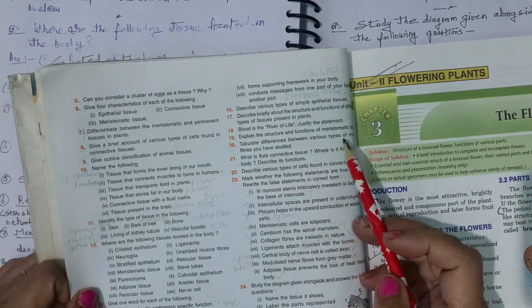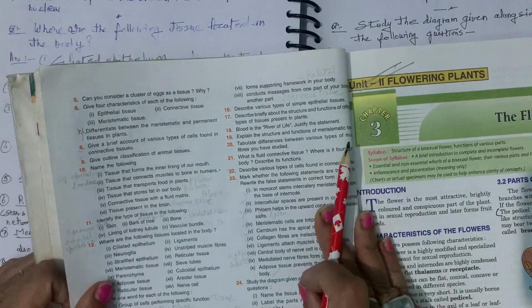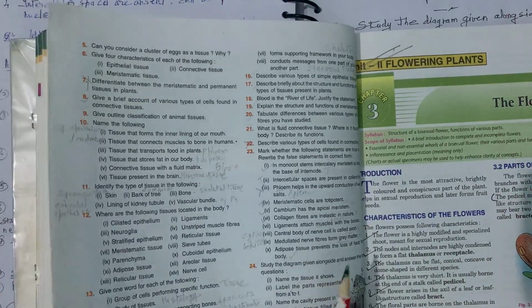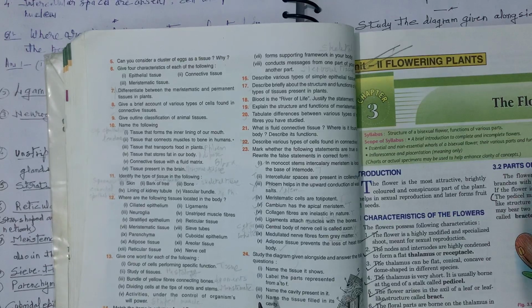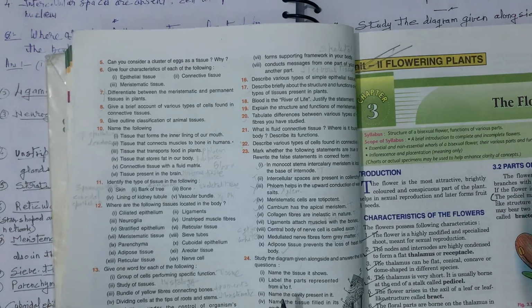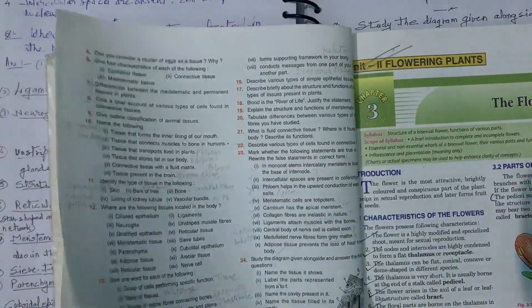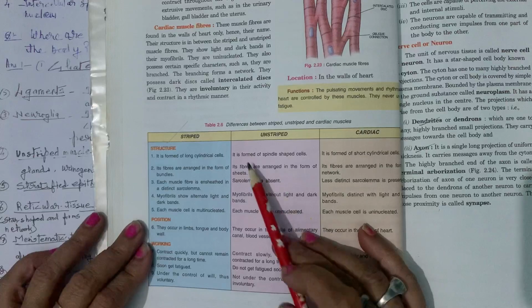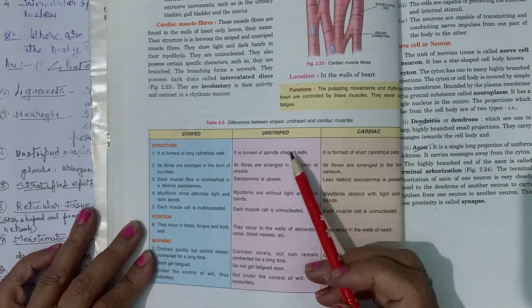Now explain the structure of mesodermal tissues, that we have already done. Differentiate the various types of muscle fibers. When we talk about the muscle fibers of the different types, now here the muscle fibers you have it. Here, see, striped, unstriped, and cardiac. Muscle fibers, they are of three types.